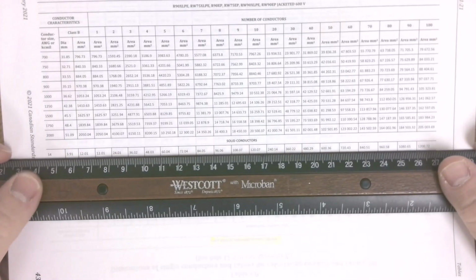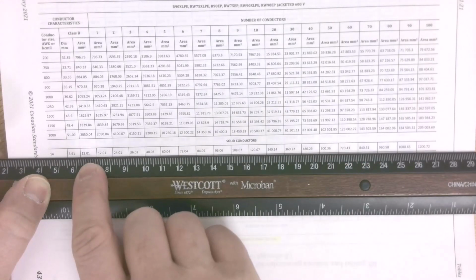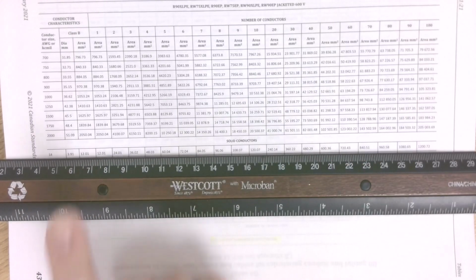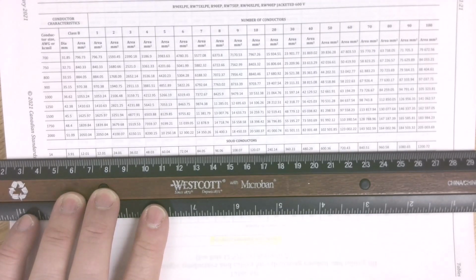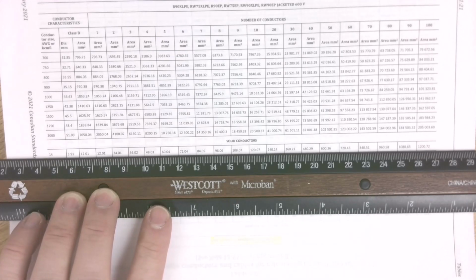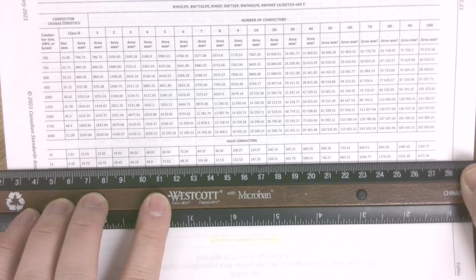And so I know that I have one of each size. So I'm going to take this 14 gauge. I just need one of them. That's my bonding conductor. And one 14 gauge is 12.01 millimeters squared. And you can't see that on the camera. I'm just writing that on the question. And then I have my 12 gauge.